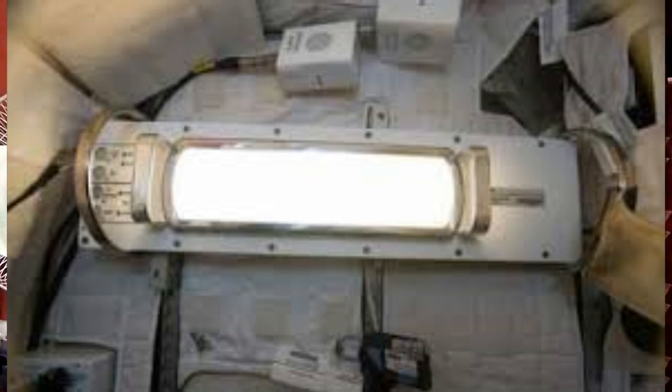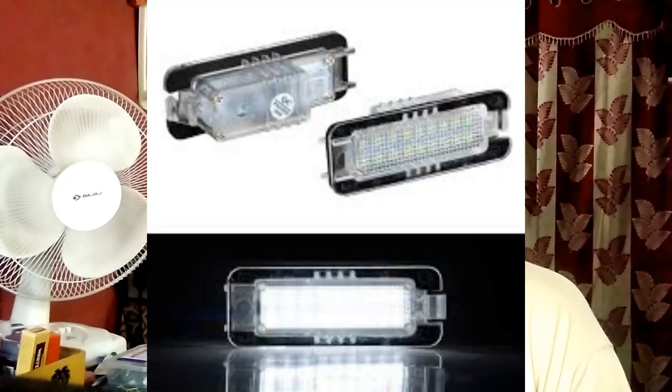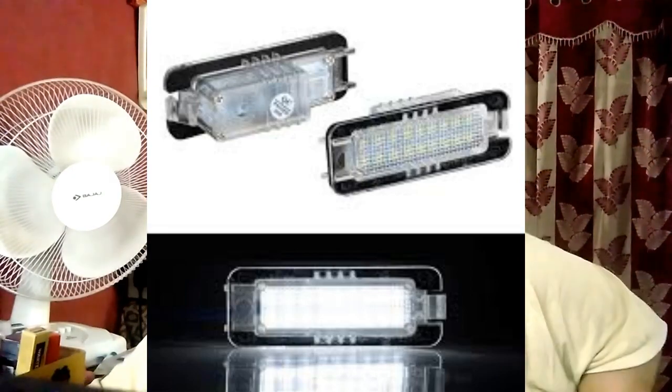Even so, we cannot underestimate the power of China regarding the manufacturing industry, especially in LED lights manufacturing.